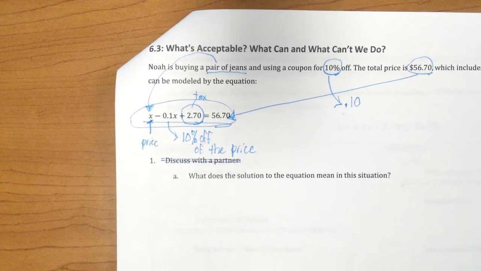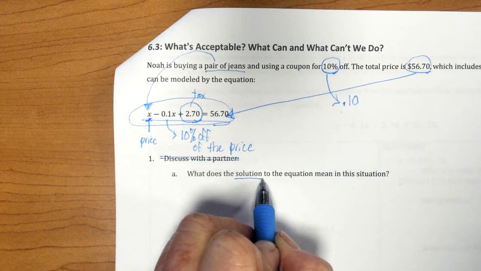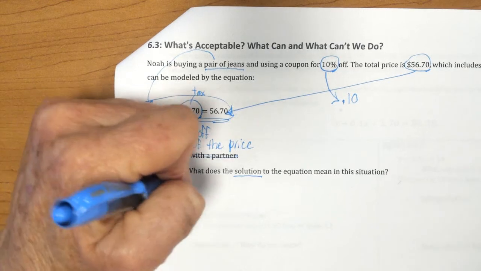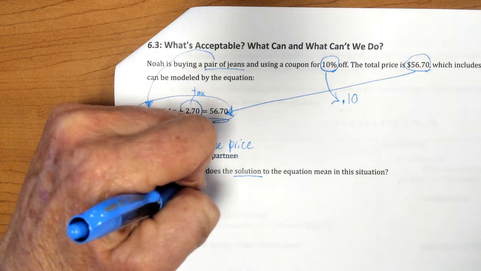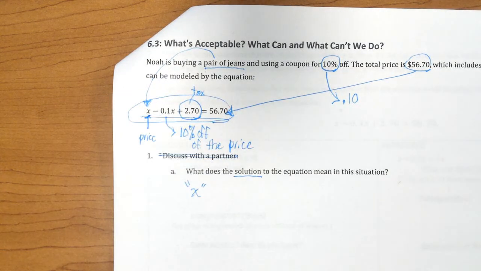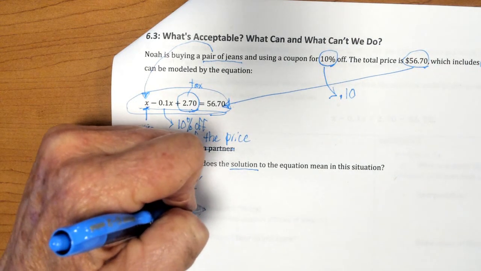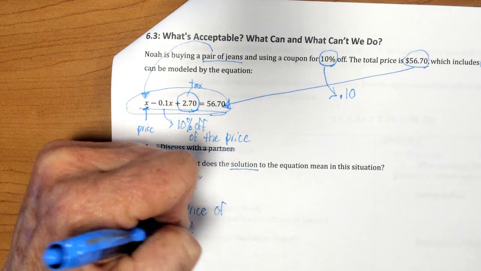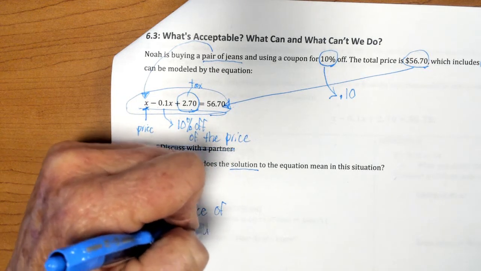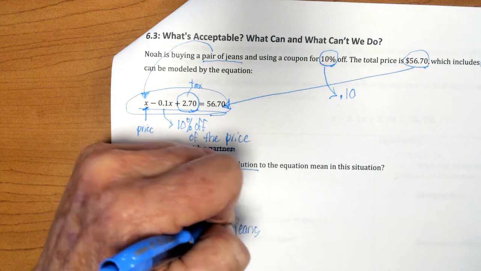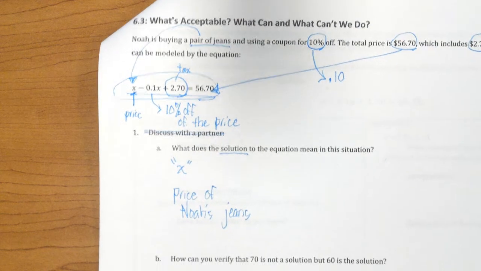So what does the solution to the equation mean in this situation? So what is X going to be? Well, it's going to be the price of my jeans, of Noah's jeans. Okay?